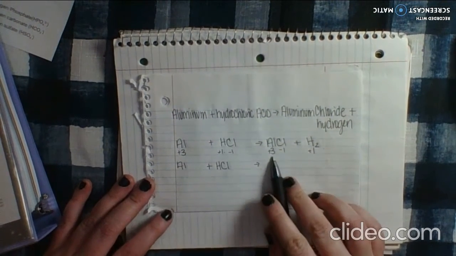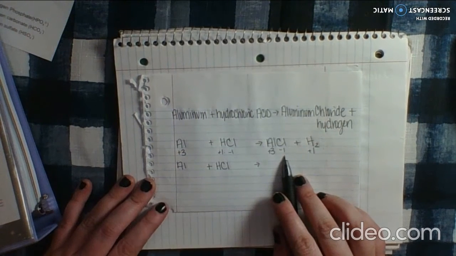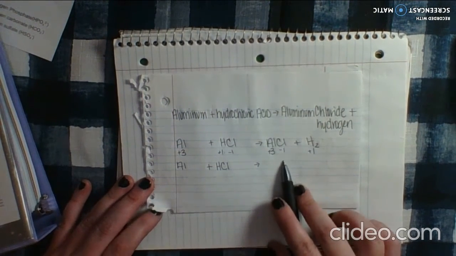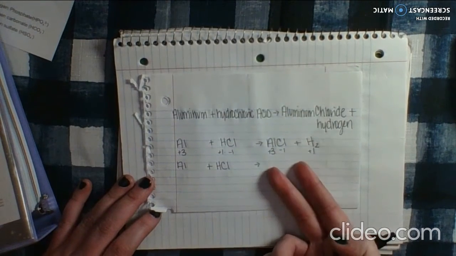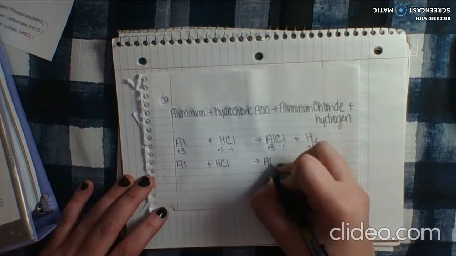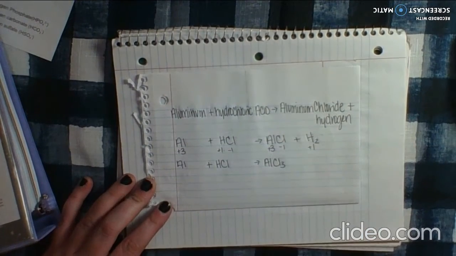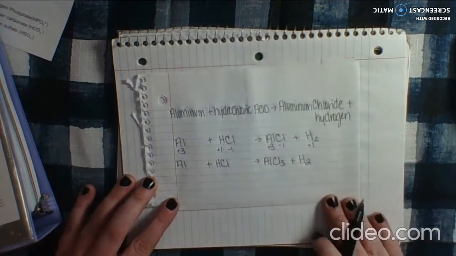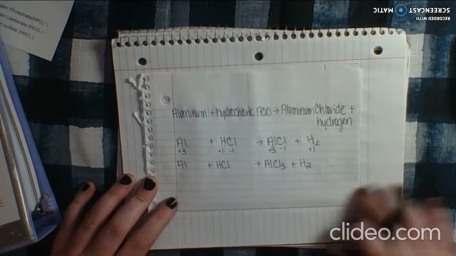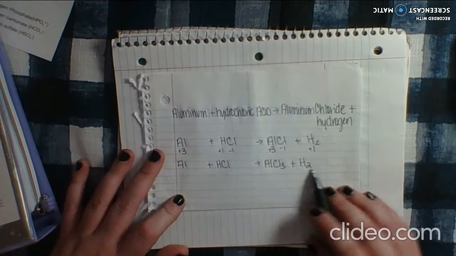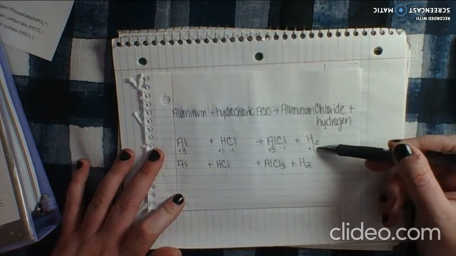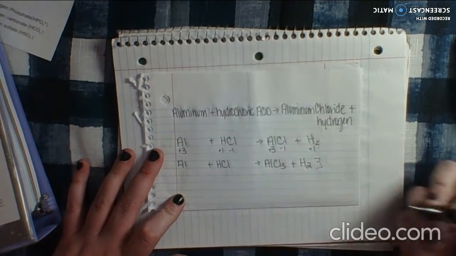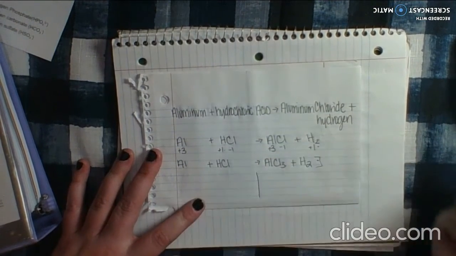Okay, now we do have a little bit of an issue here where our aluminum has a +3 charge and our chlorine has a -1 charge. So we are going to flip and bring it down and write it like that. And then again, our hydrogen at the end here isn't bonded to anybody, so his charge doesn't really matter. So we wrote the elements, we figured out what their charges were, we figured out what the formula should be, taking those charges into account. And now we just need to balance it.